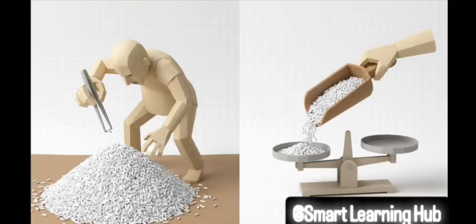Let's use a super simple example. Imagine you're at a store buying rice. The shopkeeper isn't going to sit there and count out every single grain for you. That would be insane. Instead, they use this brilliant shortcut. They just toss it on a scale and weigh it. It lets them measure out a whole bunch without counting every tiny piece.